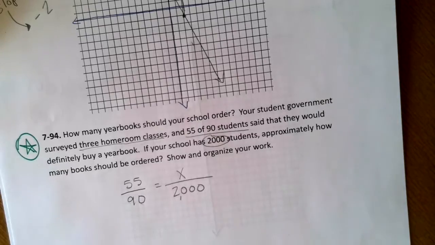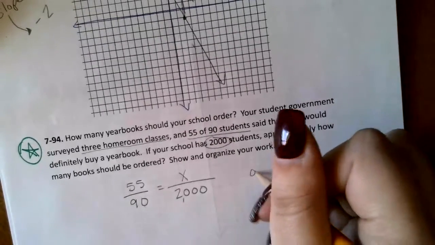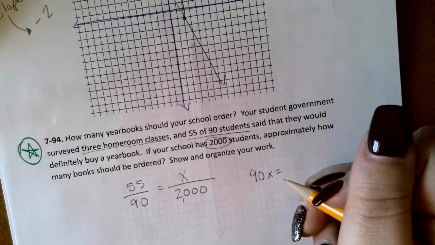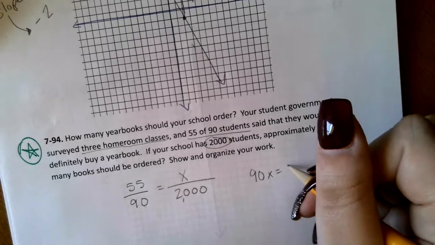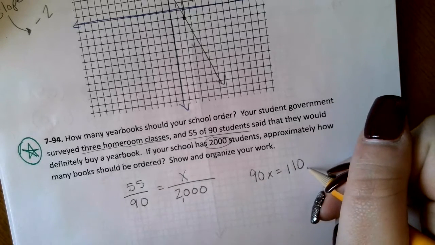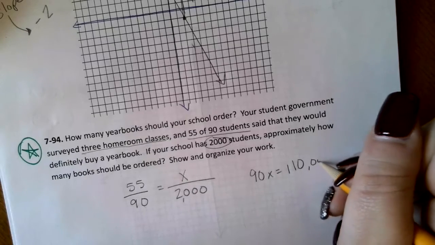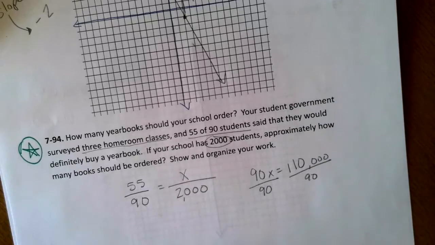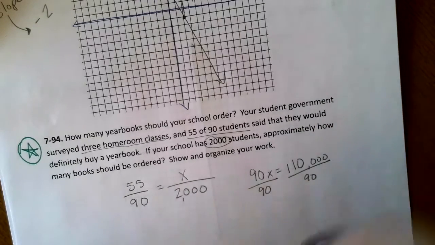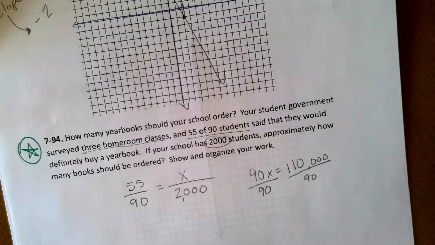So we're essentially going to be multiplying 90 times x, which is 90x, equals, and then on our calculators, 2,000 times 55, which is 110,000, and then dividing by 90, we would get, oops, I definitely did not divide right on my calculator because I got a really big number. Sometimes that happens and you have to be like, oh, yeah, something got messed up there.